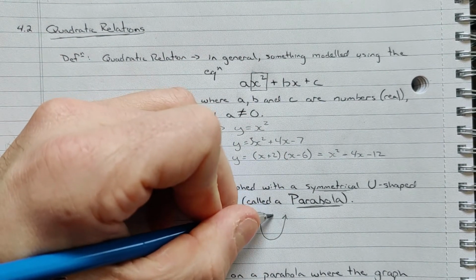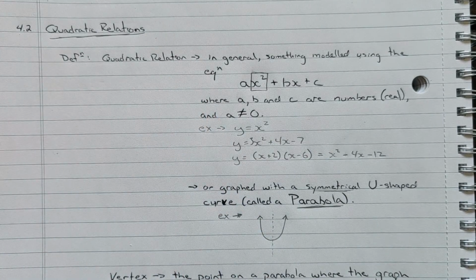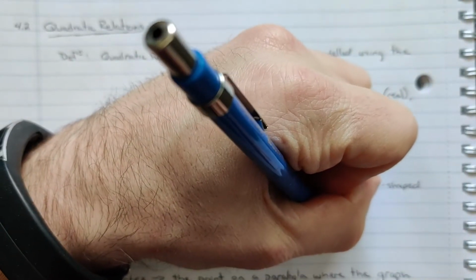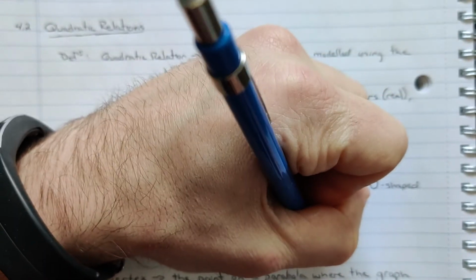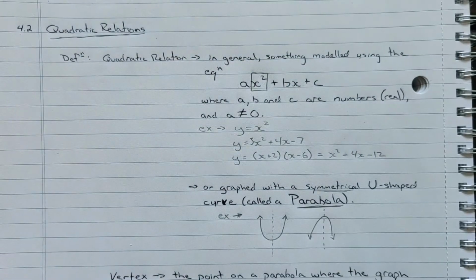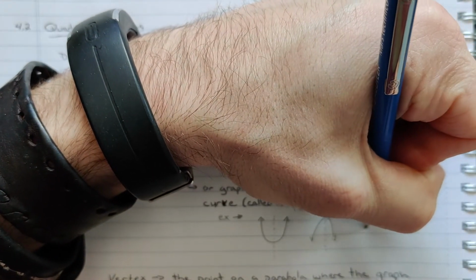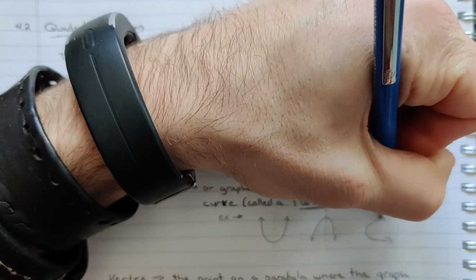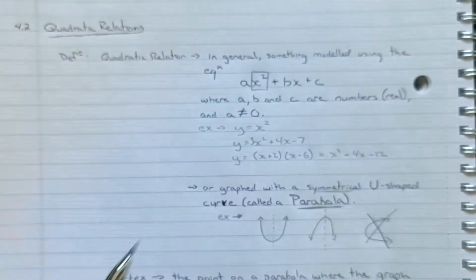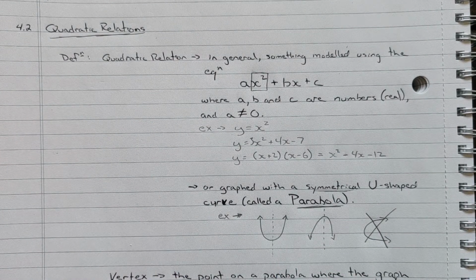And if we were to put our red mirror on this dashed line here, that should be equal on either side. You might also see it doing this. Okay, this is also a parabola. And forgive my non-symmetrical drawings, but both of those situations will be a parabola. This here is not a parabola, okay? It's never going to be on its side. It's either going to be facing upwards or downwards. We'll talk about that in a moment.